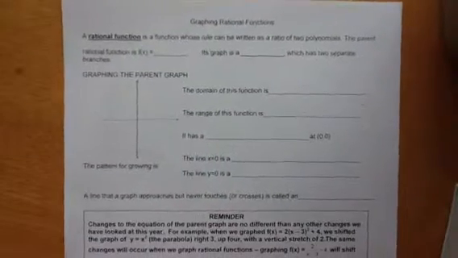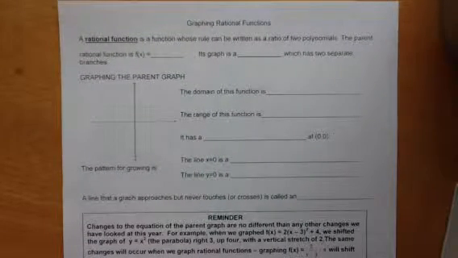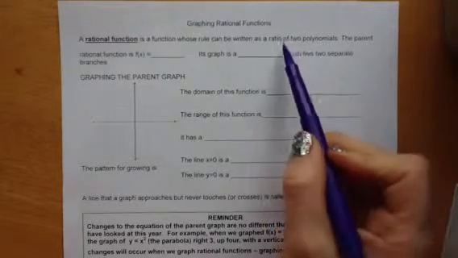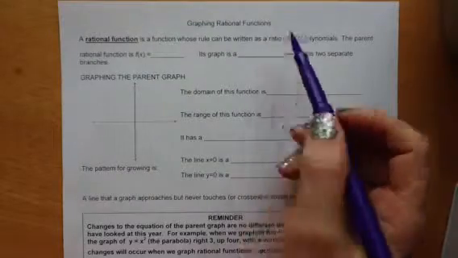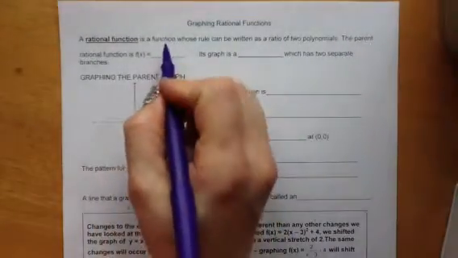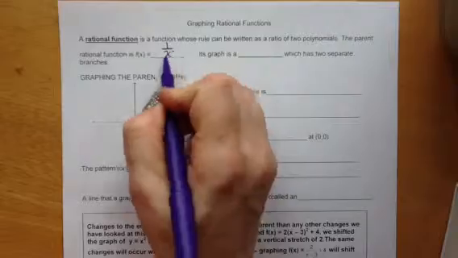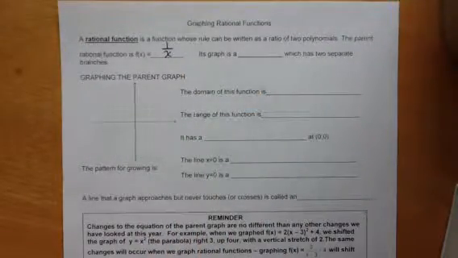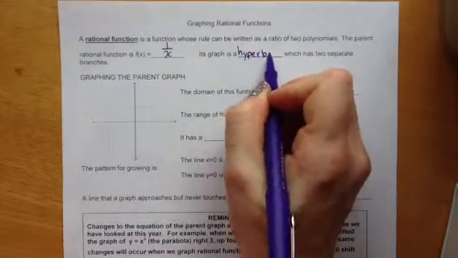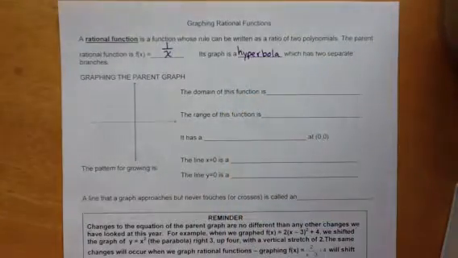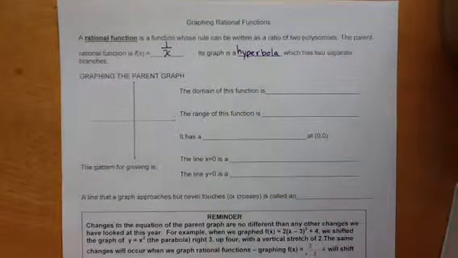Let's work on graphing rational functions. A rational function is a function whose rule can be written as a ratio of two polynomials. Ratio is going to look like a fraction. The parent rational function is f of x equals 1 over x. Its graph is a hyperbola, which has two separate branches.